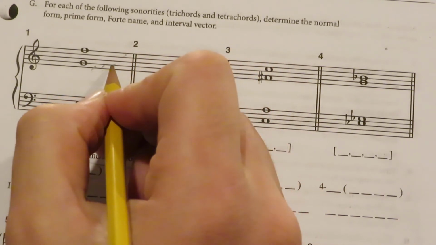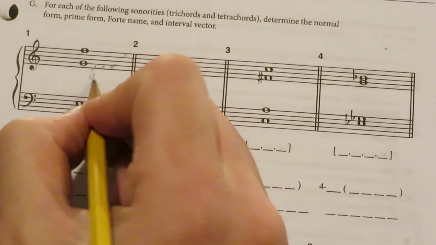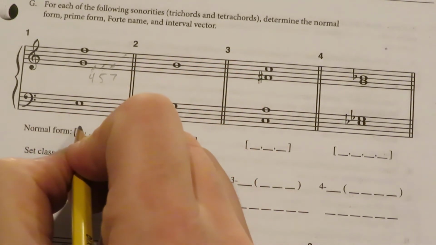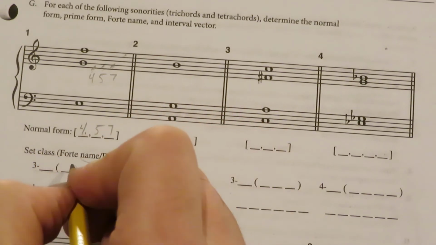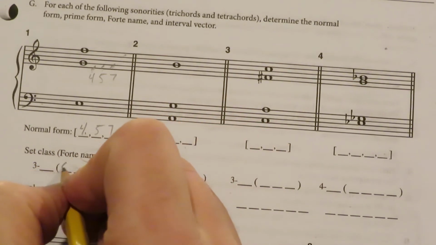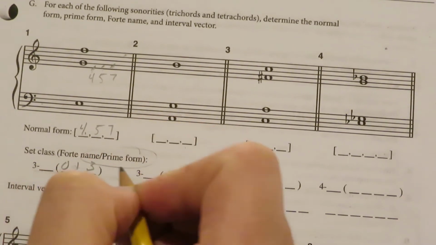If I started on G, it would be G, E, F. Minor 7th. Nope. So I started on E. And E is 4. F is 5. G is 7. So my normal form is 4, 5, 7. Therefore, my prime form is what? Minus 4, to get that to 0. 4 minus 4 is 0. 5 minus 4 is 1. 7 minus 4 is 3.